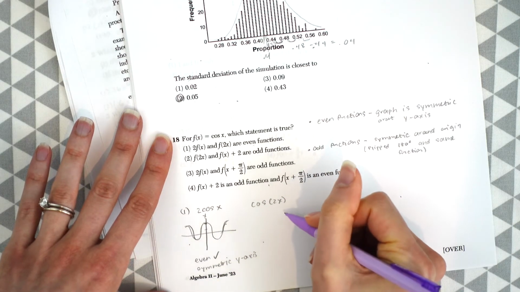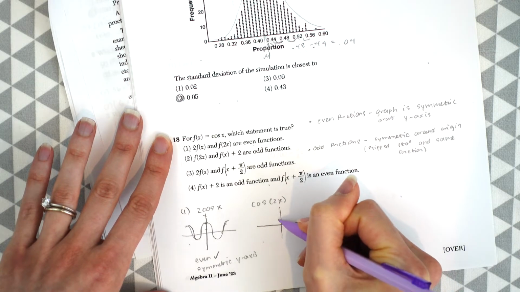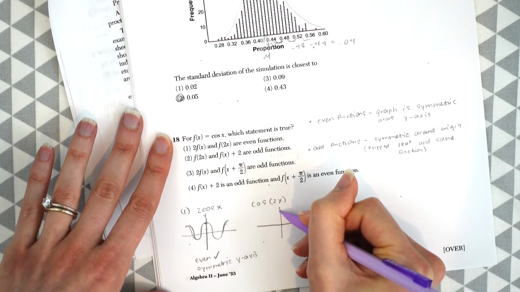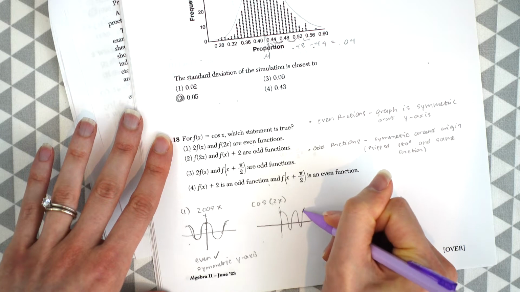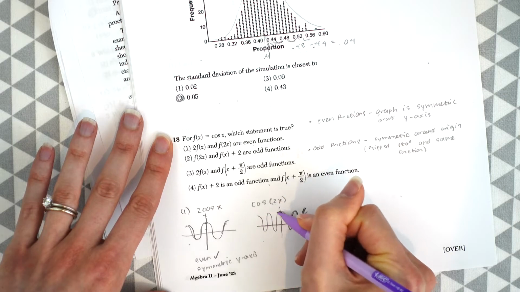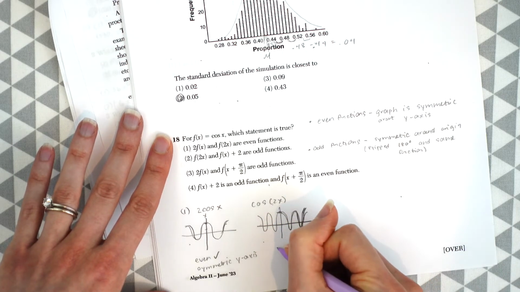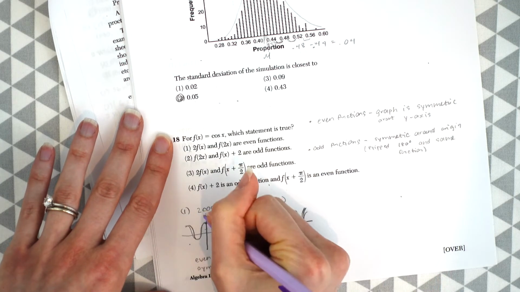And when you think of cosine 2x, the only thing we're changing here is the frequency. So we're just having 2 cycles of cosine. So this also is symmetric and even about the y-axis.